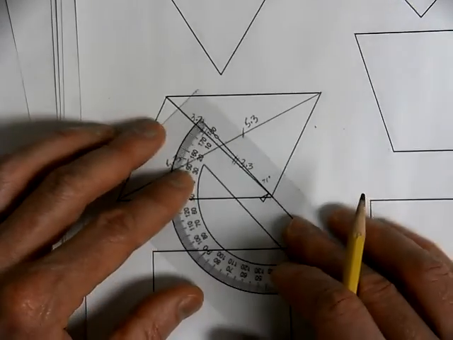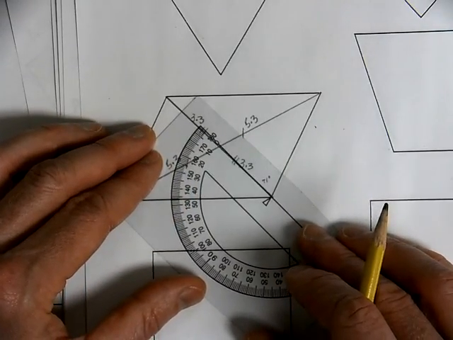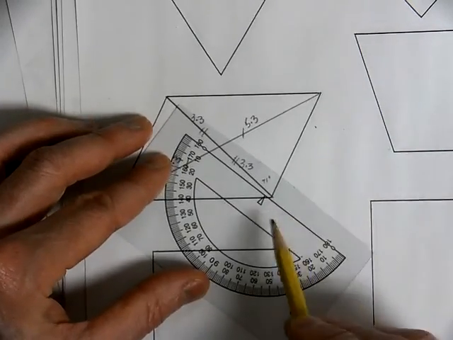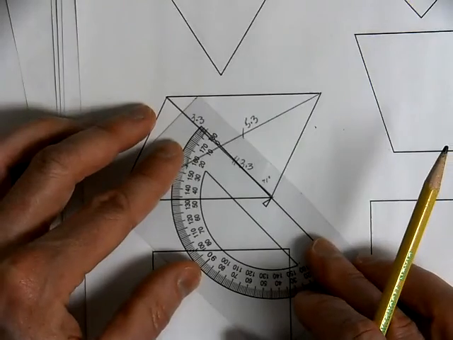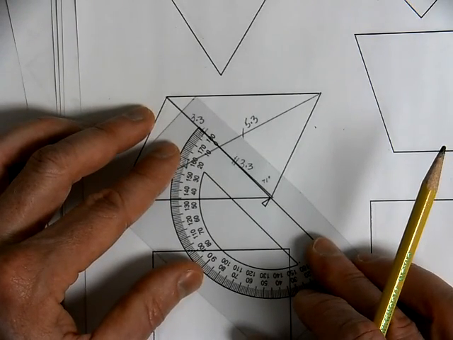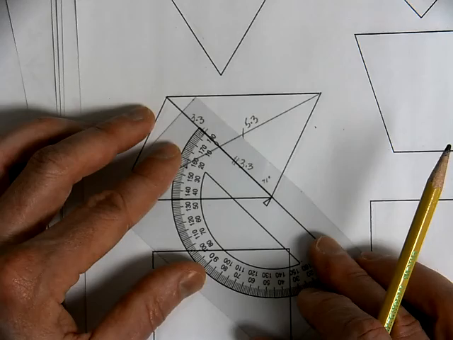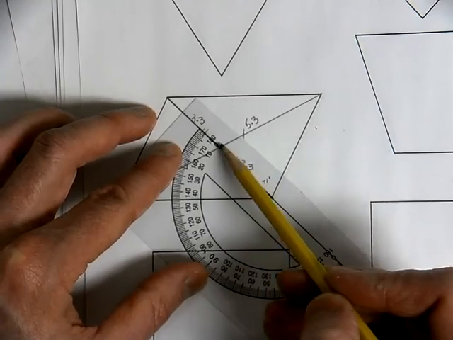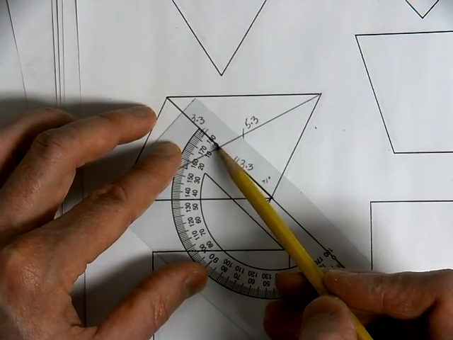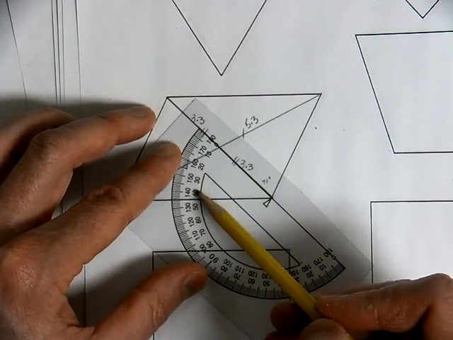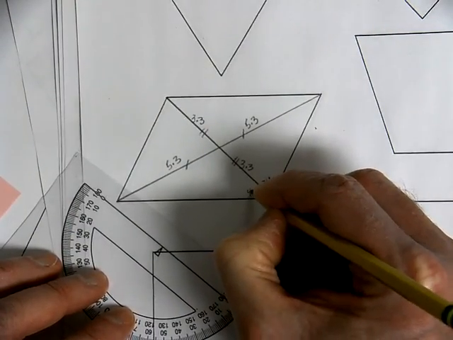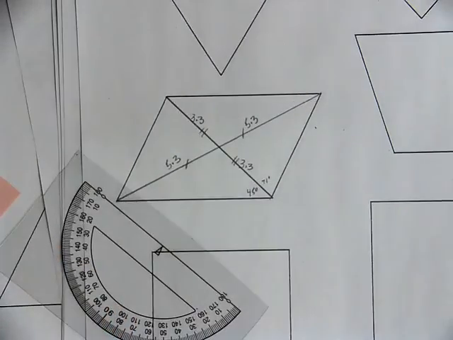Now we'll come over here and we'll try the same thing. I'm going to put the point at the vertex. I'm going to run the side down the edge of the diagonal. Line it up. Take your time. And start with the 0. So 0, 10, 20, 30, 40. That looks just about 45. So they are not the same measure.